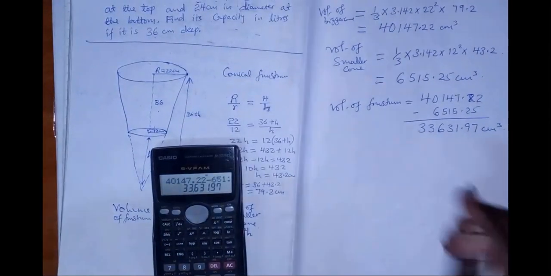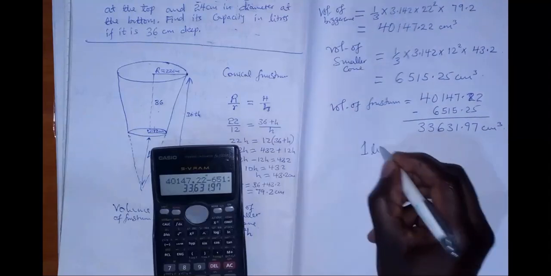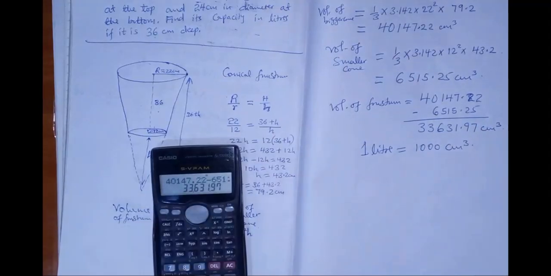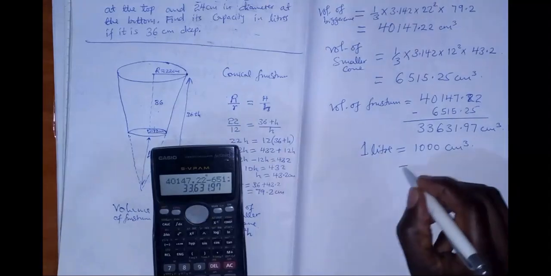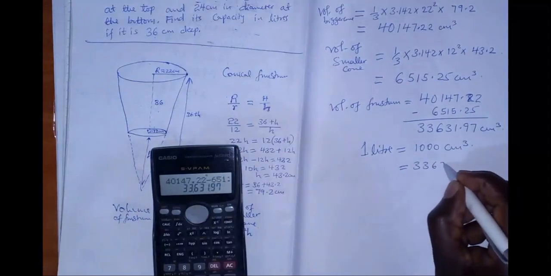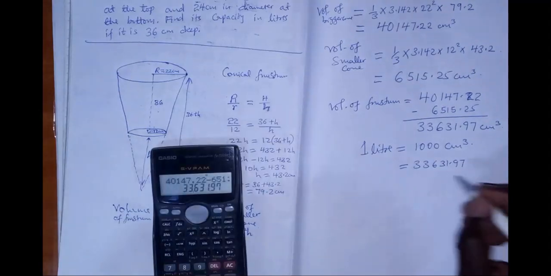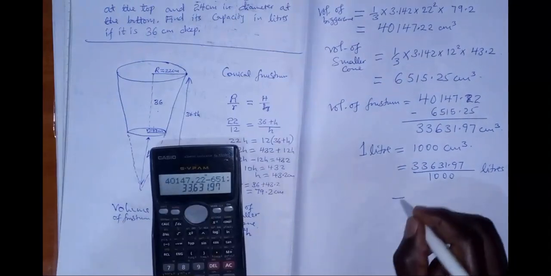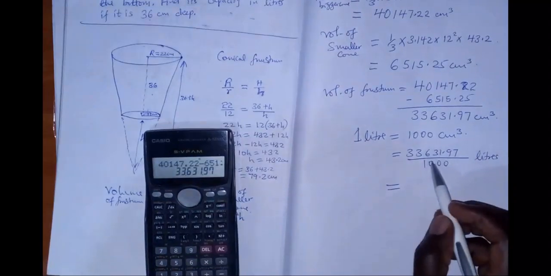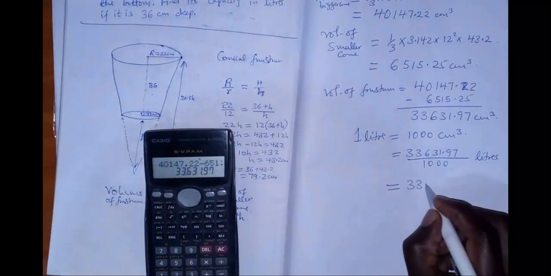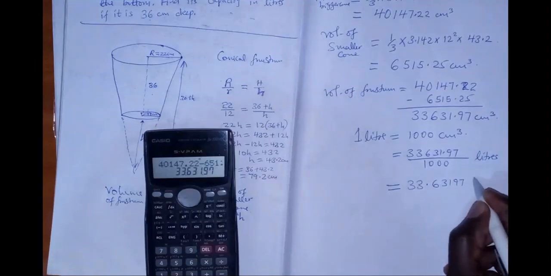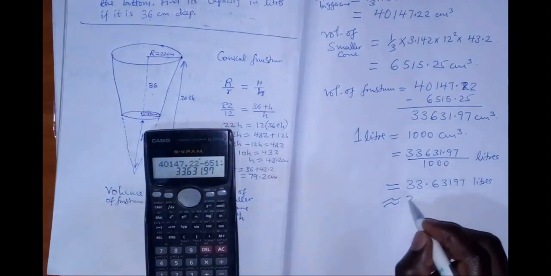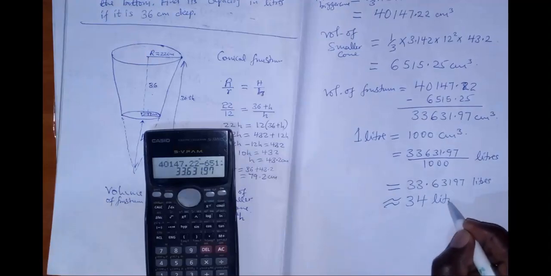Now capacity, so 1 liter is equivalent to 1000 centimeter cube, and therefore 33,631.97 we are going to divide by 1000 so that we get values in terms of liters, and therefore dividing by 1000 we get 33.63197 liters, and therefore it is approximately 34 liters to a whole number.